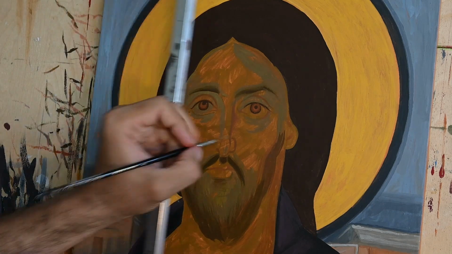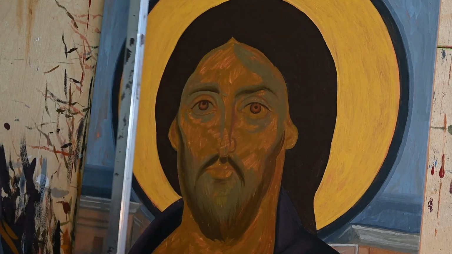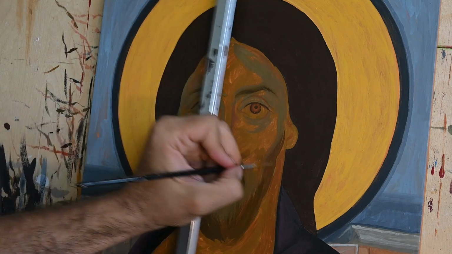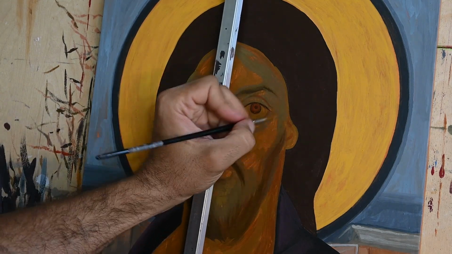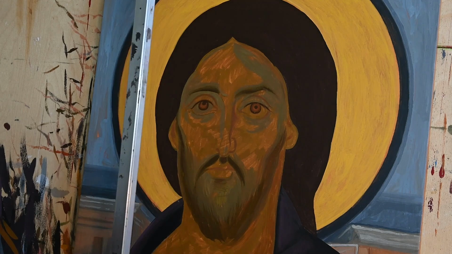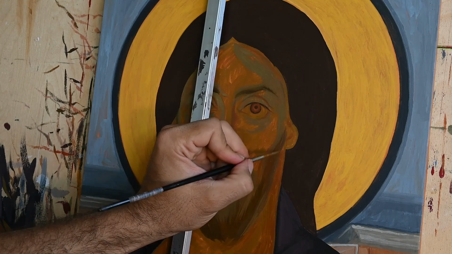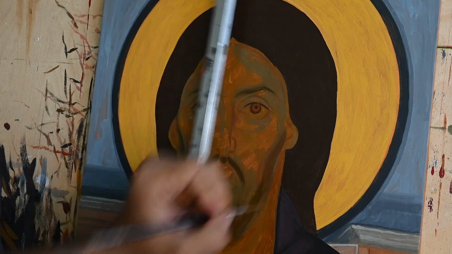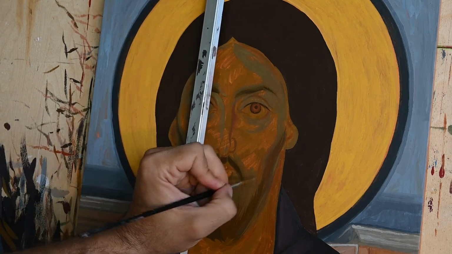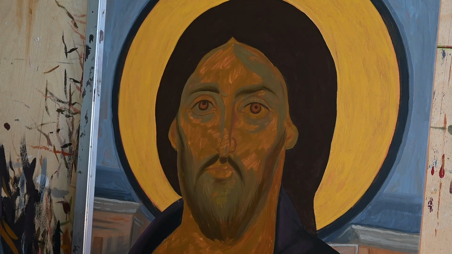So here you have to be deft, you have to be quick, and understand the consistency of your color. The color has to be of not very thick consistency, but also not very thin. And the brush shouldn't carry too much color. It should feel that you are in control. This is an important step here, to blend the beard with the flesh, the cool flesh, shadowed flesh here.